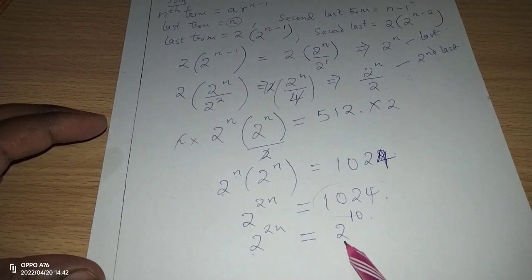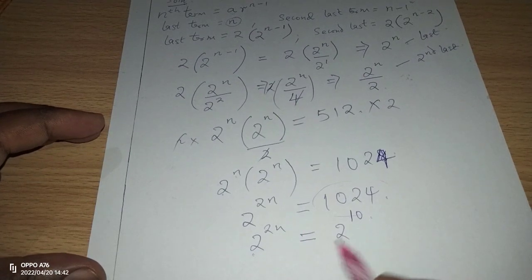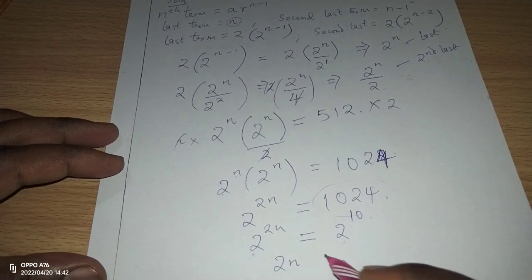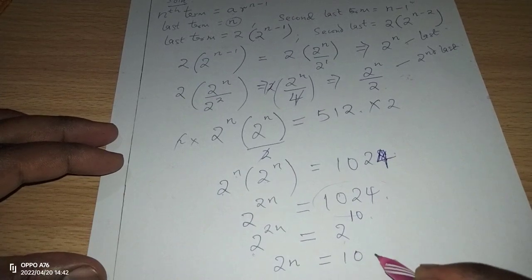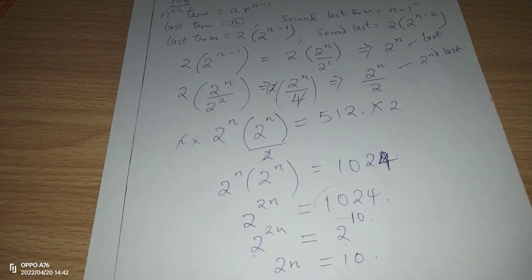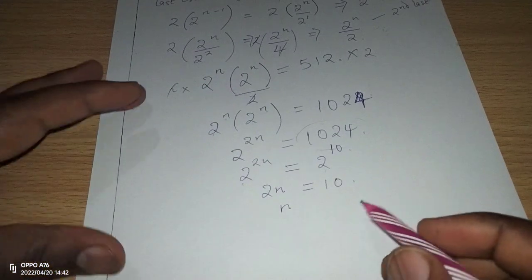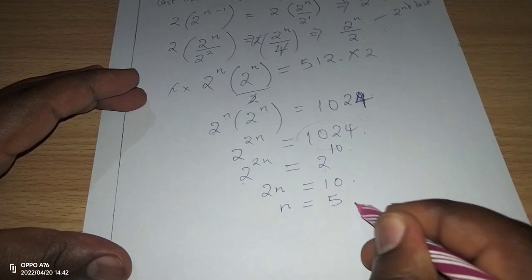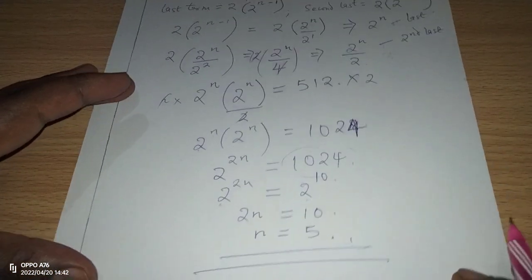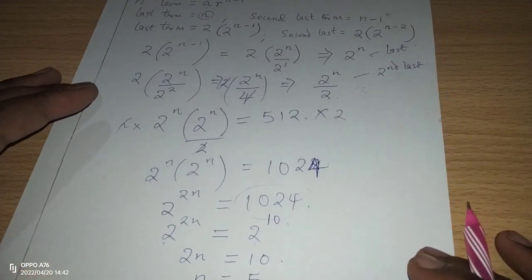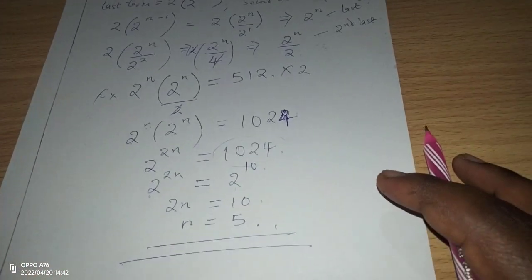Because the bases are the same, we equate the indices, and we say 2n equals 10, and the value of n is 5. Therefore, the number of terms in this GP is 5.